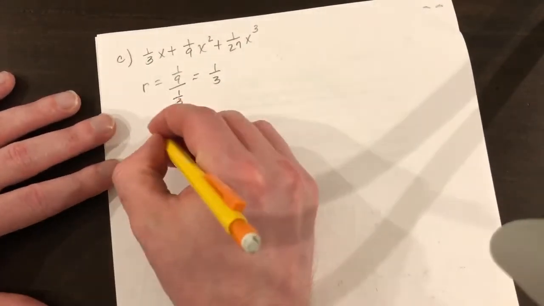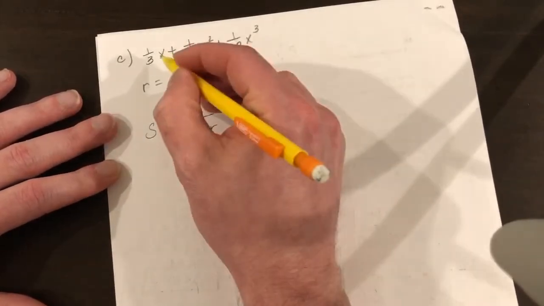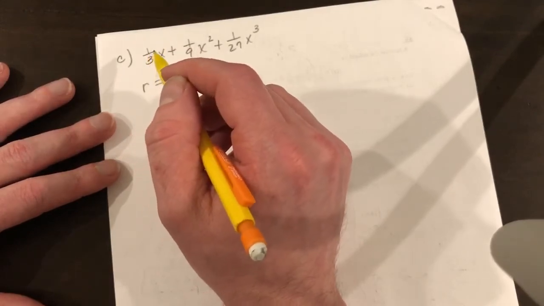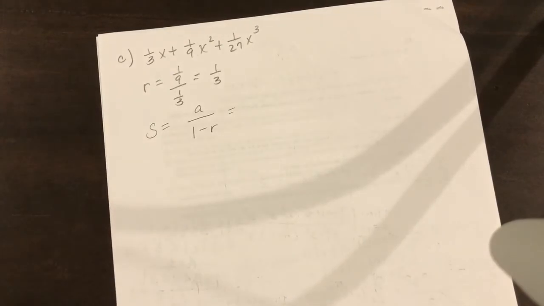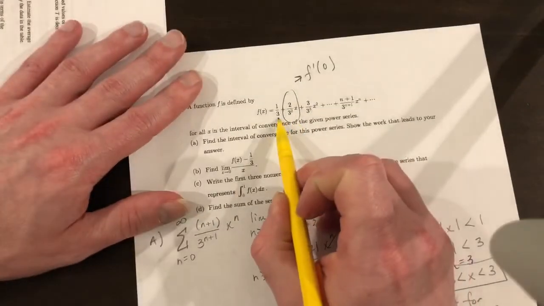Now to find the sum of a series, it's a over 1 minus r. The first term, if you go back over here, your first term's 1/3.